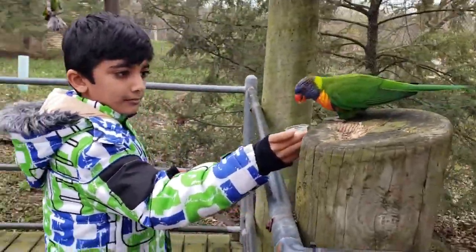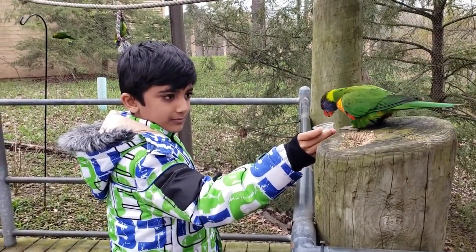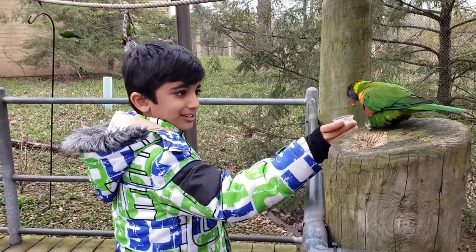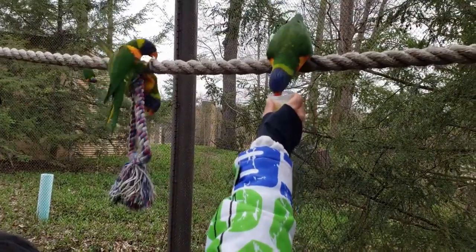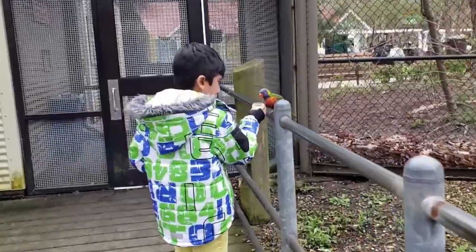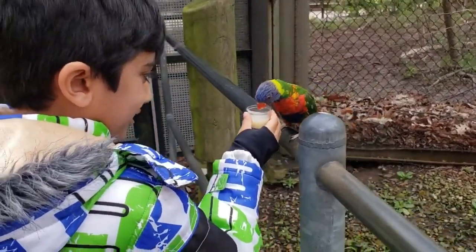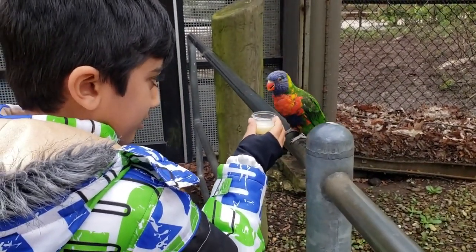And even my mom did it. I loved it. I loved feeding the lorikeets. They were pretty beautiful. There were 2 types of lorikeets in the area, green and blue. And sometimes they fight over each other to grab food, but mostly they're peaceful and active too.